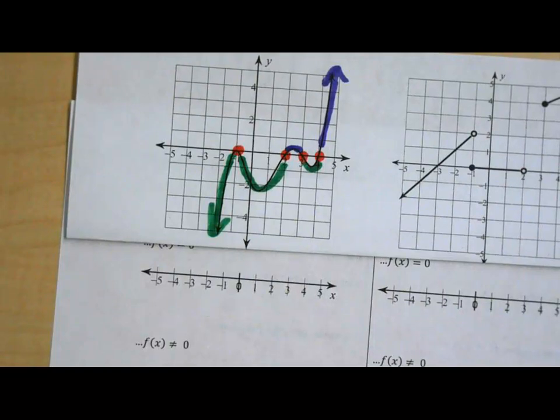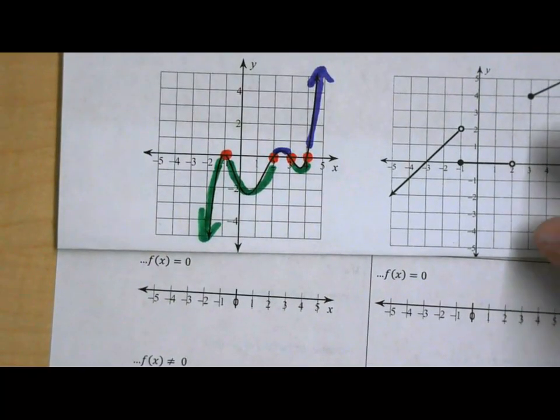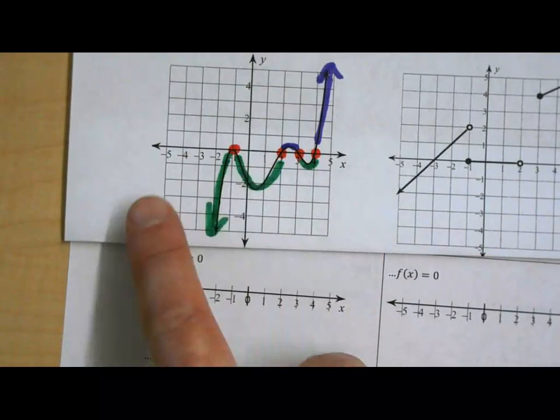All right. So this just gives us some visual cues for where we're going to look on the graph. When we answer these questions, we're going to be giving x values. All of our answers are going to be in terms of these numbers that are along the x-axis.